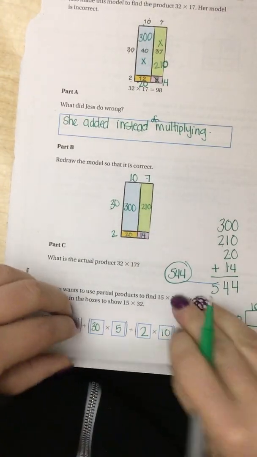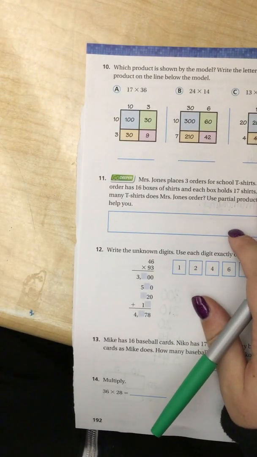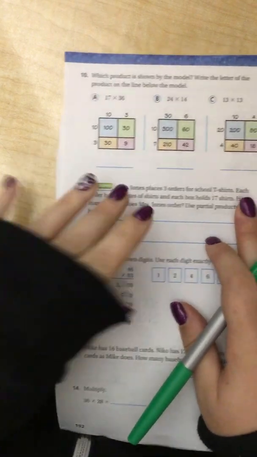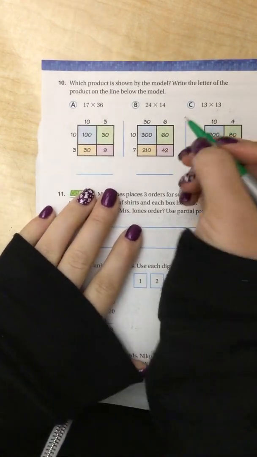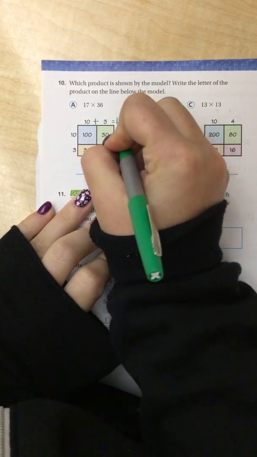All right, next problem number 10. On this one, you have to decide which area model or which box model matches the problem. So we can look at this. 10 plus 3 is 13.